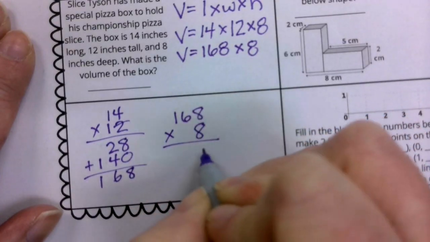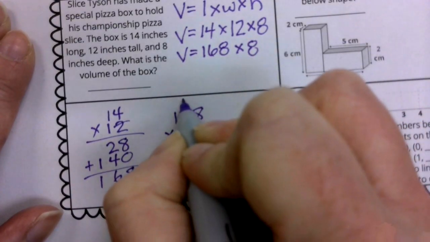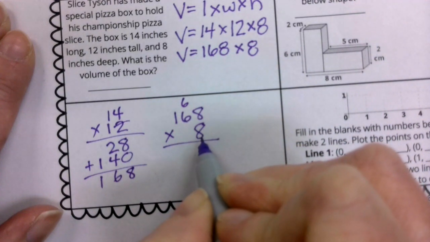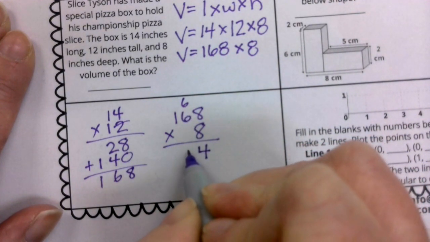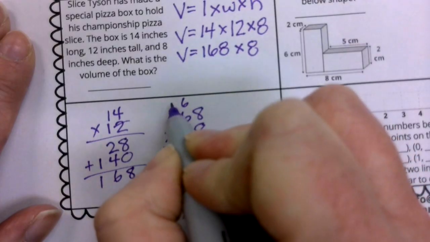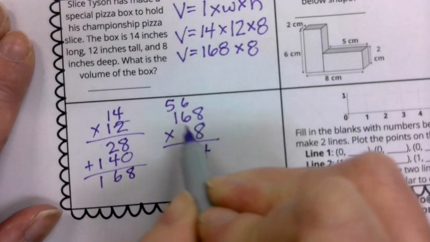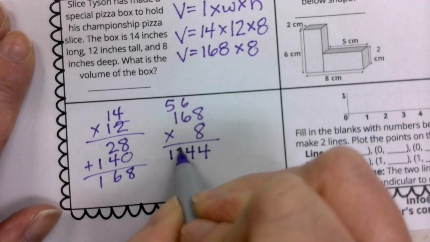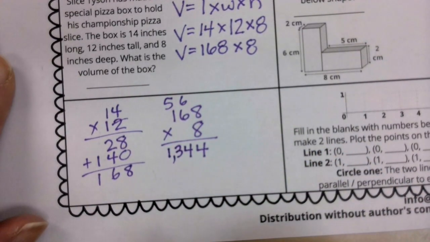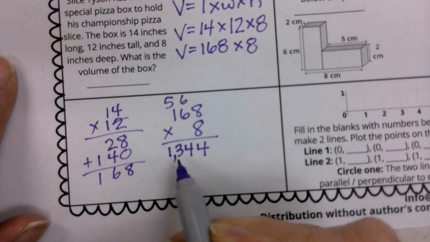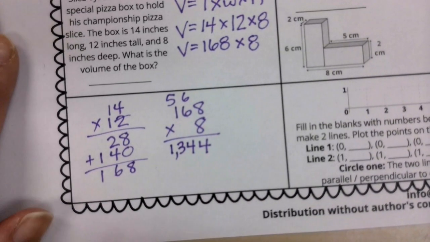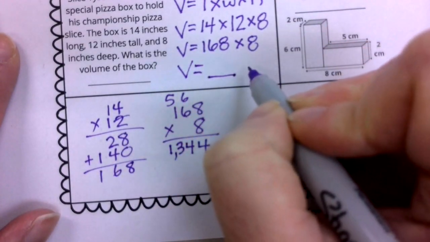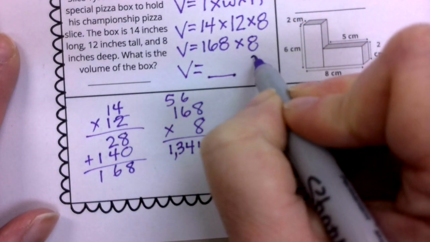And I know that 8 times 8 is 64. Here's my 4, carry my 6. 4 times 8 is 48. But now I'm going to add 6 to that, and I have 54. Here's my 4, carry my 5. 8 times 1 is 8, but I'm going to add 5 to that, and that is 13. So I have an answer of 1,344. But remember, volume is always reported as a number and then as a unit and with a cube.